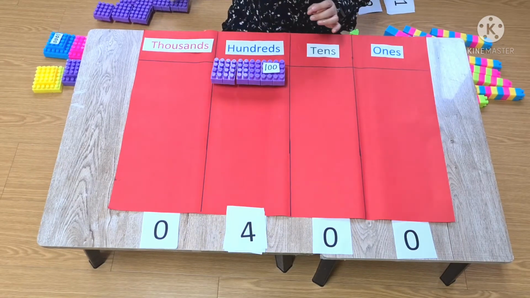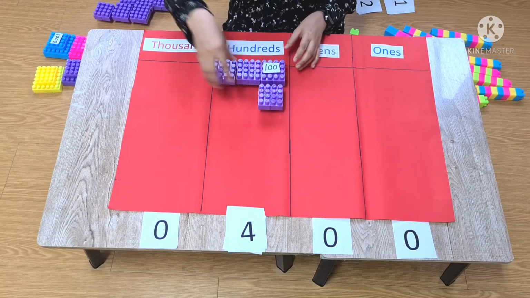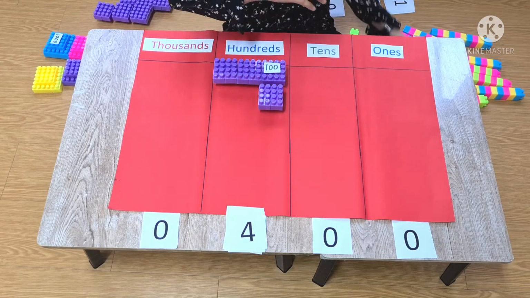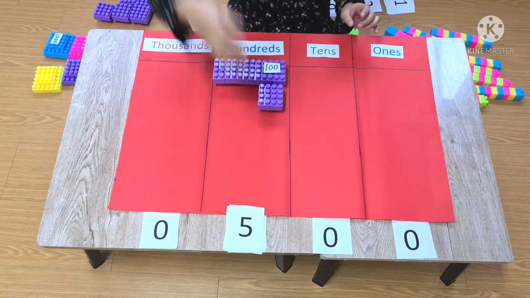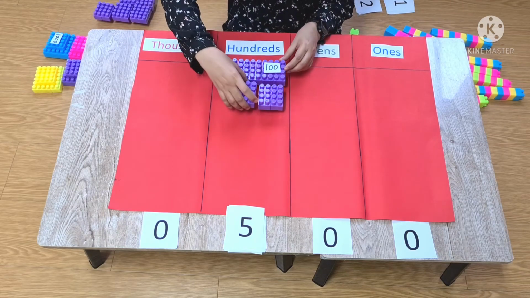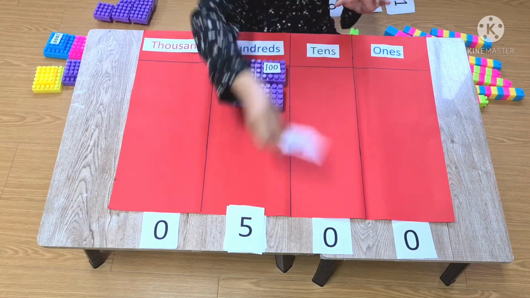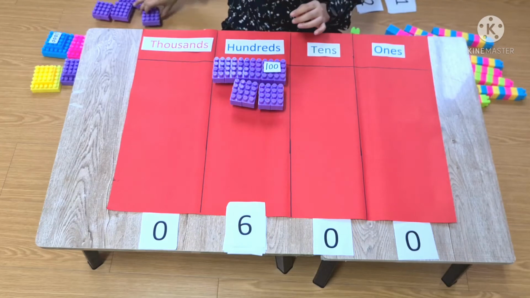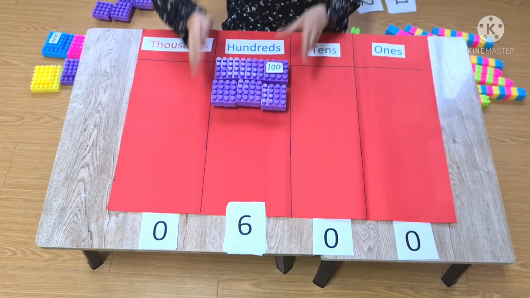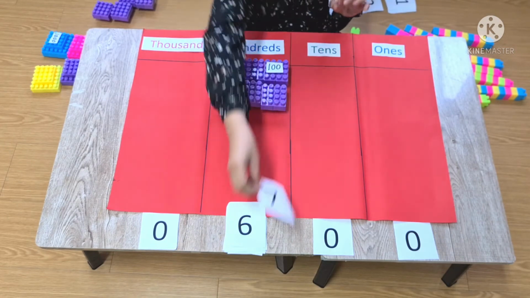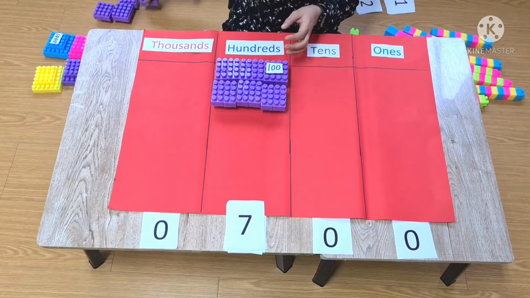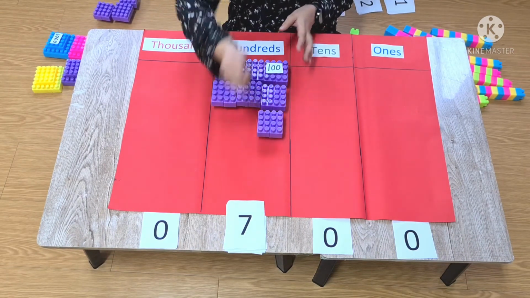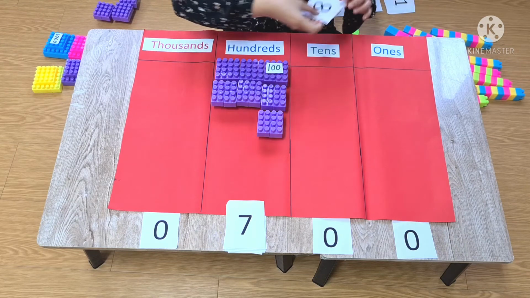Number 4 in the hundreds place means we have 400 cubes. Number 5 in the hundreds place means we have 500 cubes. Number 6 in the hundreds place gives 600 cubes. Number 7 in the hundreds place gives 700 cubes.